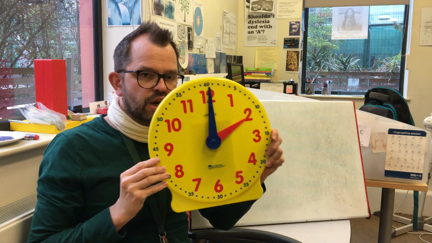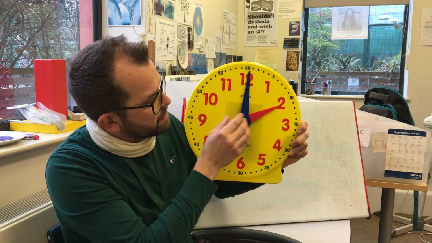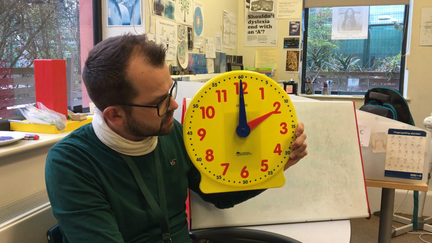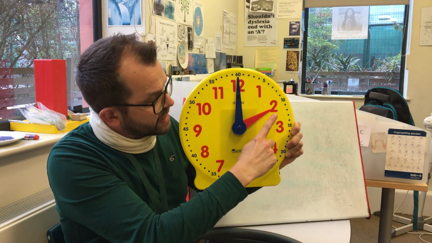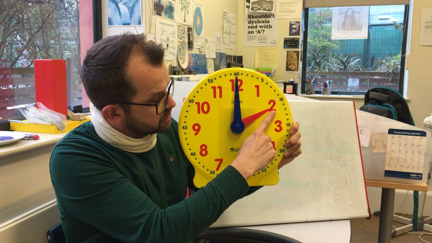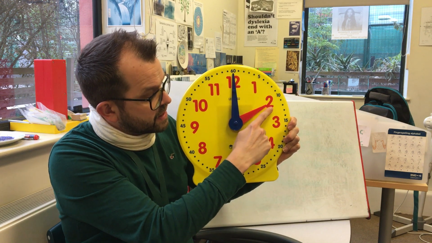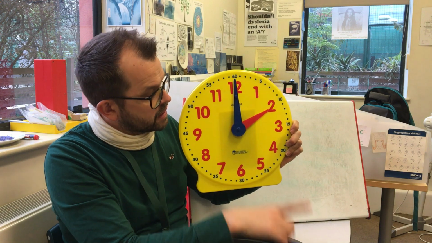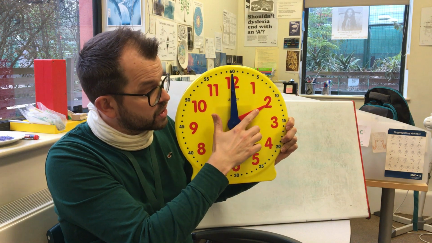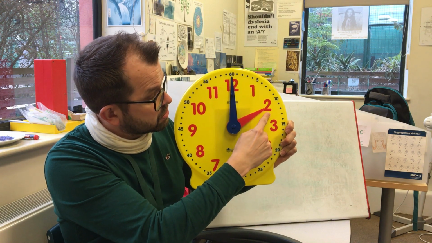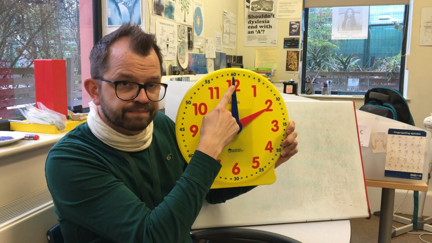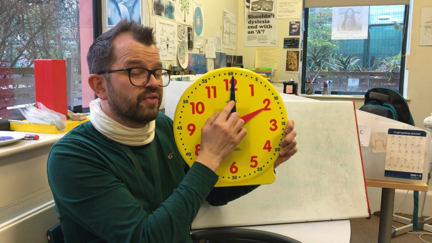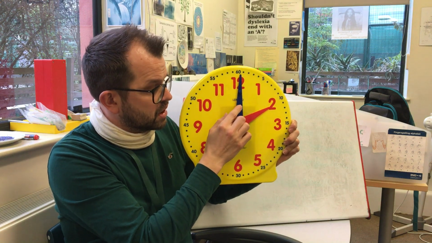So have a look at my clock. Have a look at the number that the hour hand is pointing at, the red hand. You see? So it's pointing at the number 2. And that is the hand and the number to look at first when we're trying to tell the time. So if I wanted to tell you what the time was, I would say it was 2 o'clock. Okay? So whenever that long hand is pointing at the top of the clock, it is 2 o'clock.